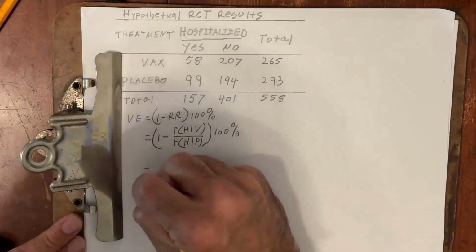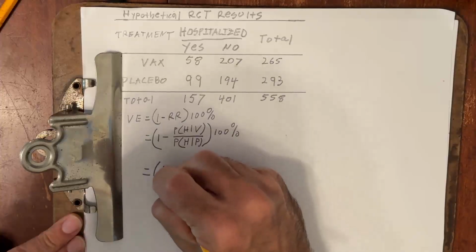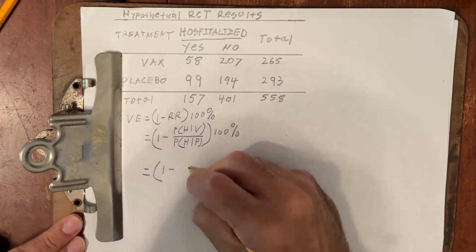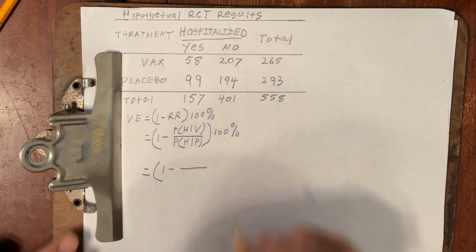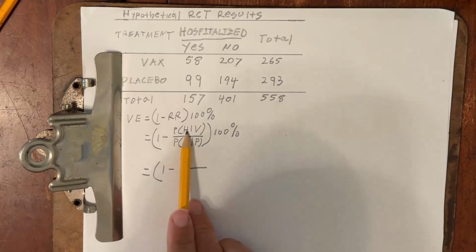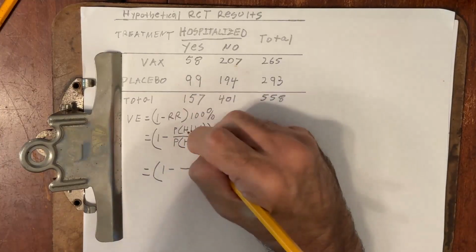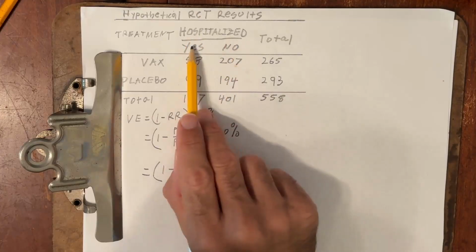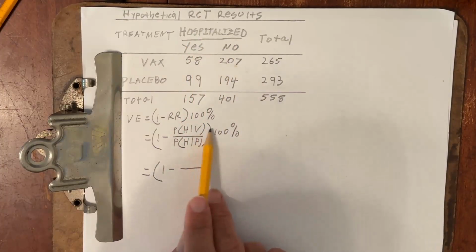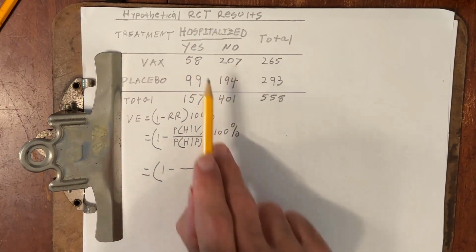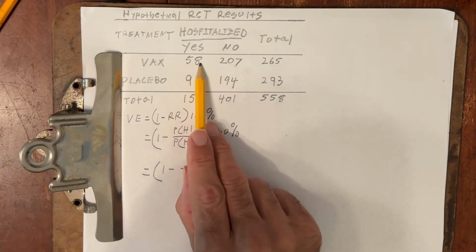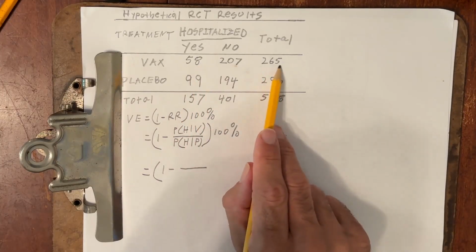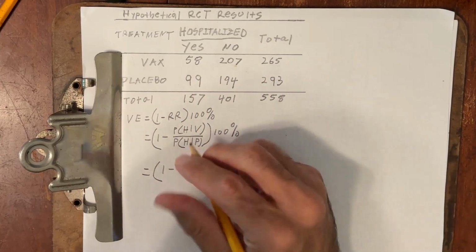So the next thing we're going to do is write this as a fraction of fractions. The probability of randomly selecting a study participant who was hospitalized, that means hospitalized, yes, given that they were vaccinated, that's going to be 58 divided by 265.